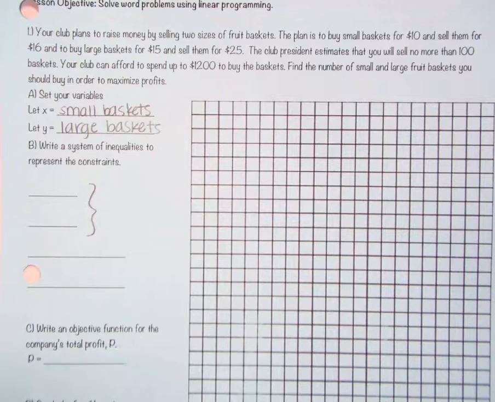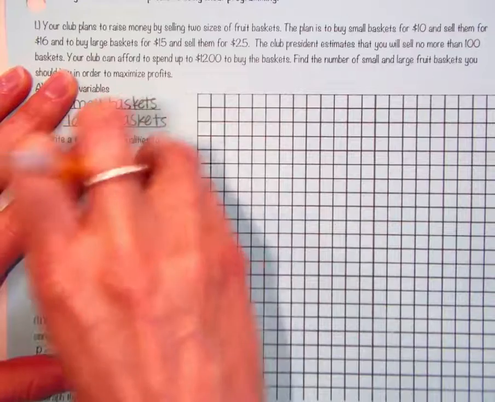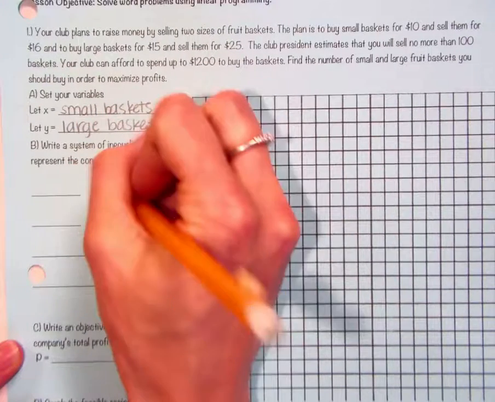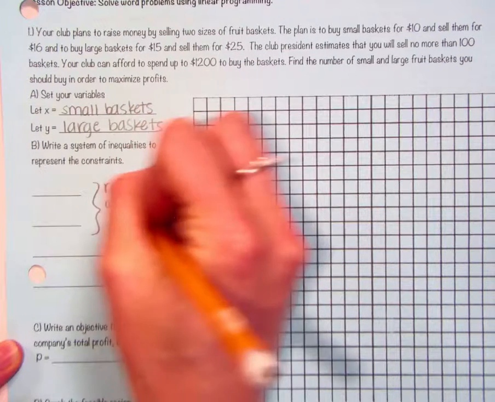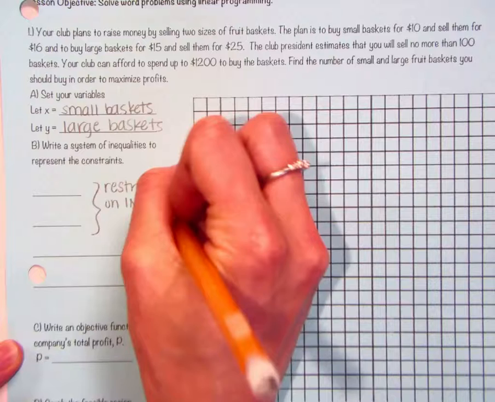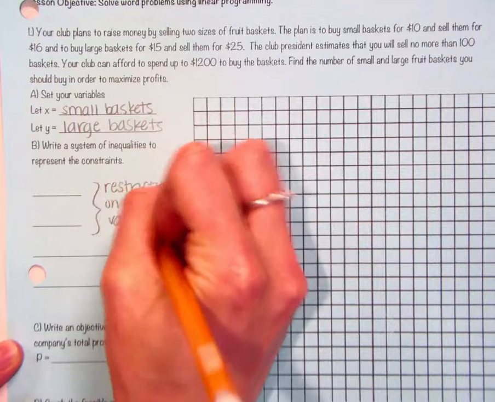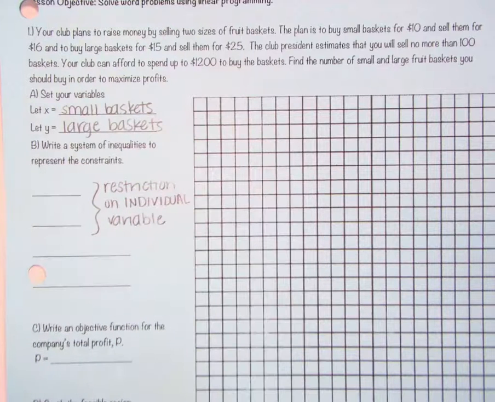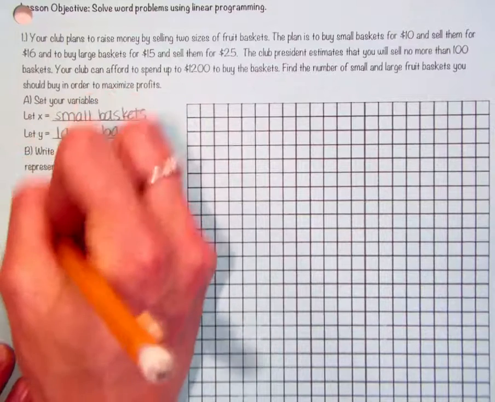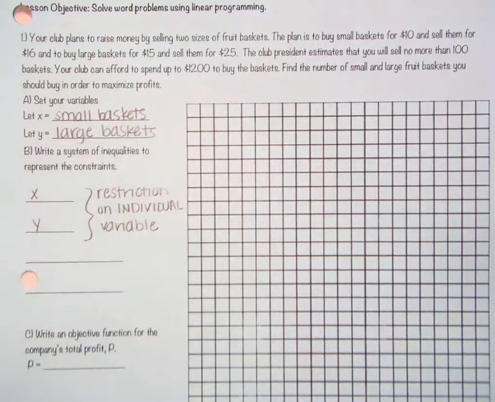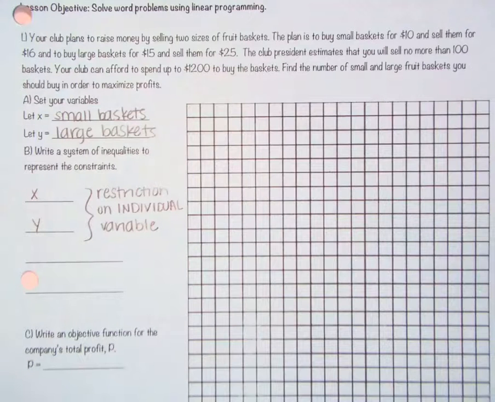Your first 2 inequalities should always represent your restriction on the individual variable. That means that one inequality should just have an X and one inequality should just have a Y.